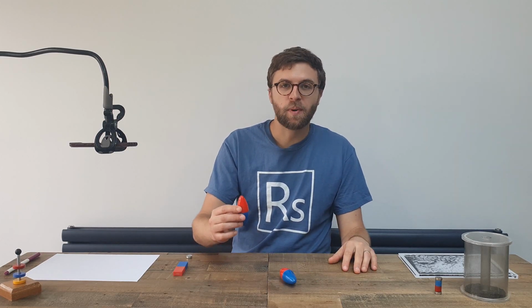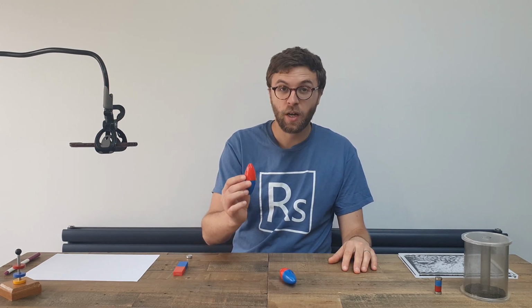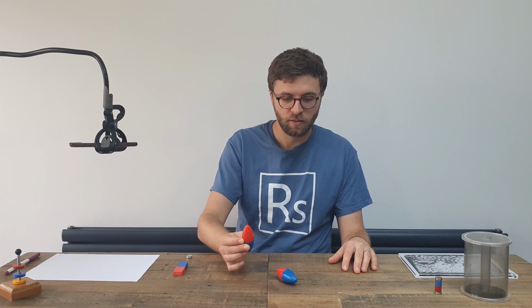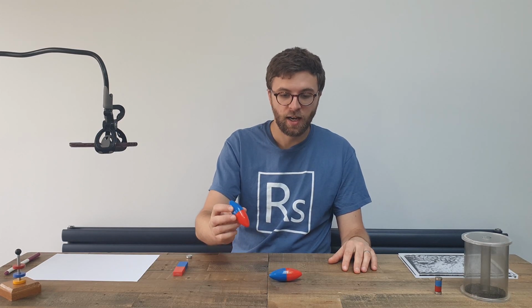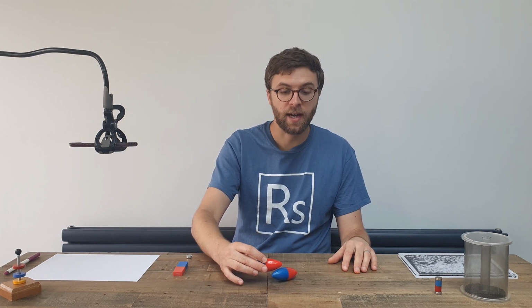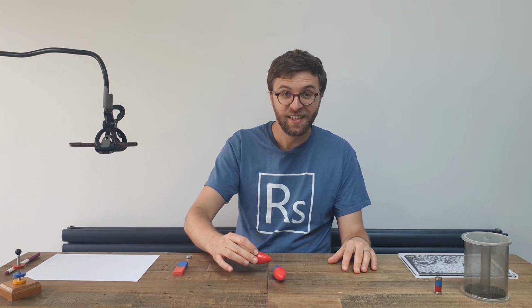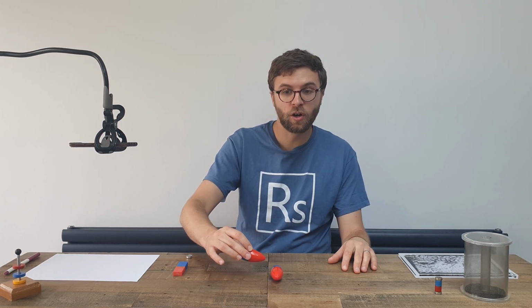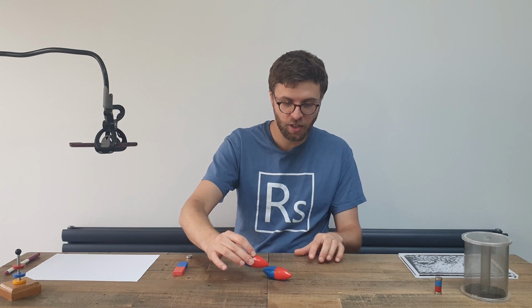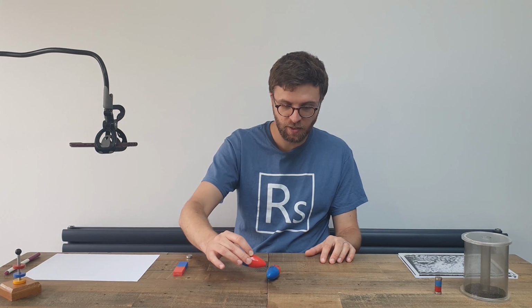Now, I'm sure you all remember playing around with magnets when you were younger. We know that two similar poles repel and two unlike poles attract. You can see that this is an example of a non-contact force, as they don't need to be touching for you to see the forces being exerted.